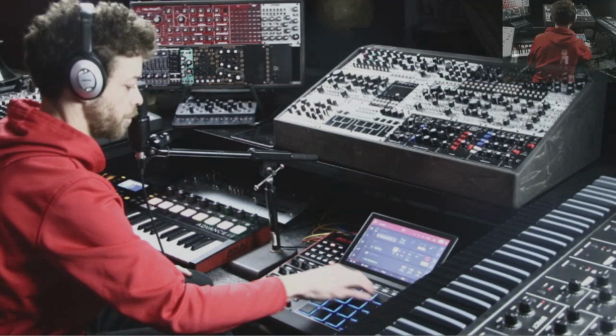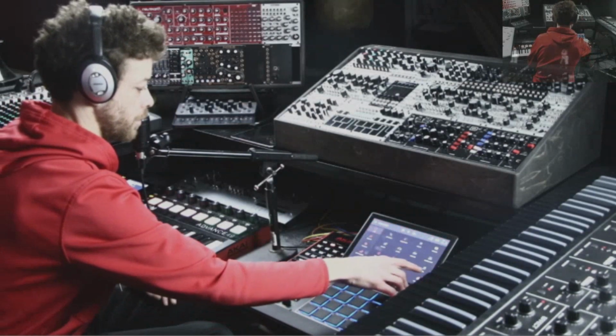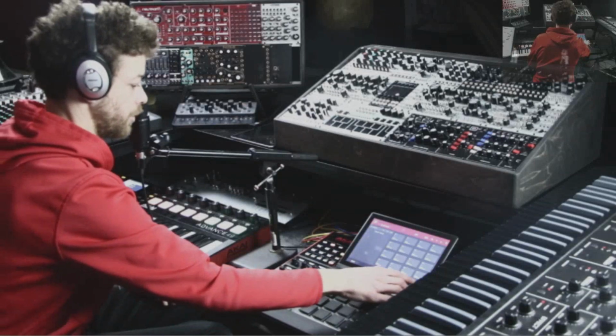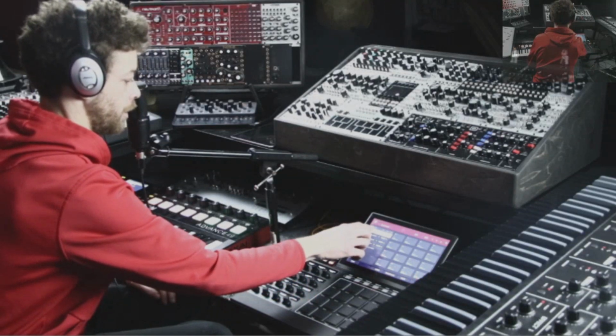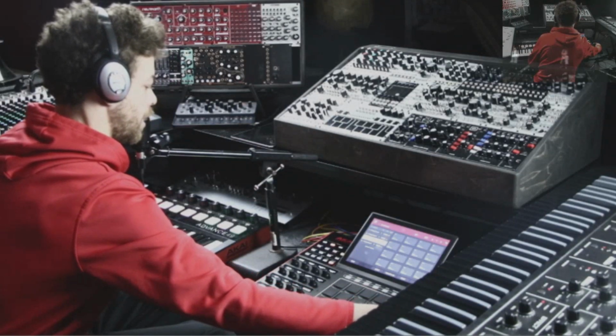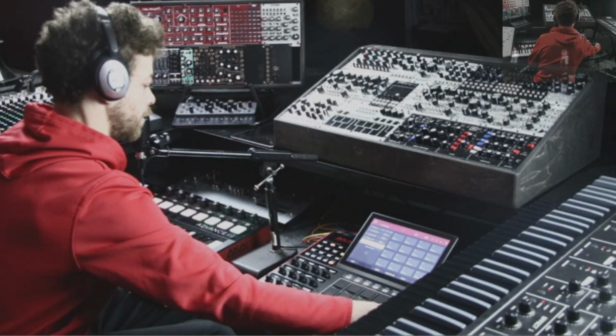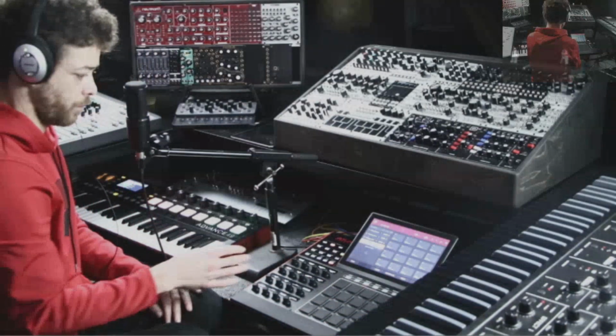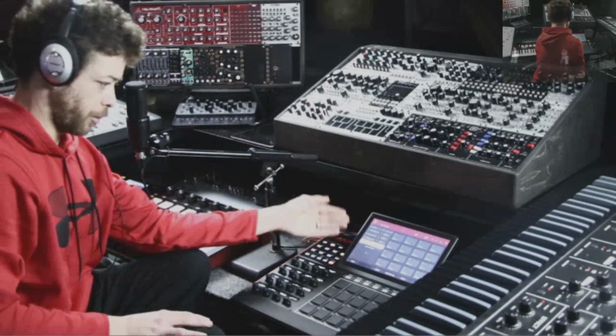So again, we go into song mode, hit menu, song, clear this, insert your new sequence, 6, 7, 8, and 9.